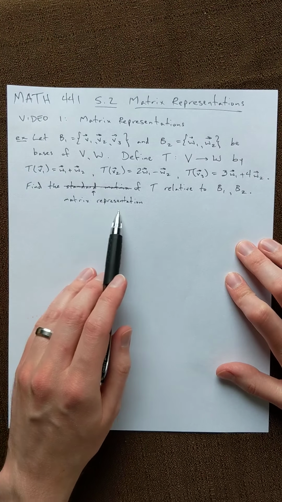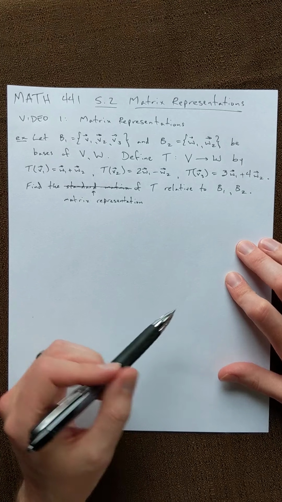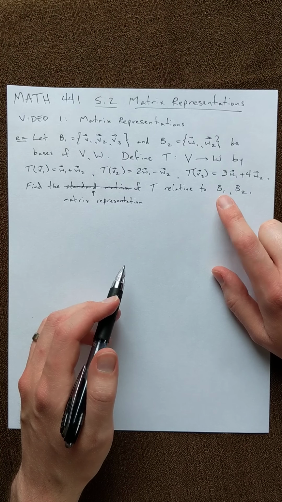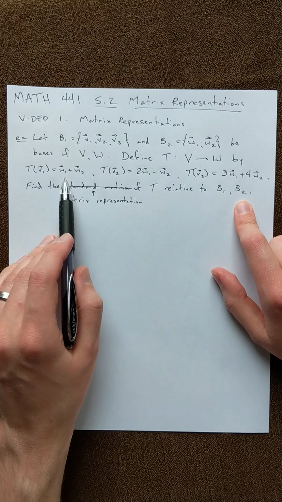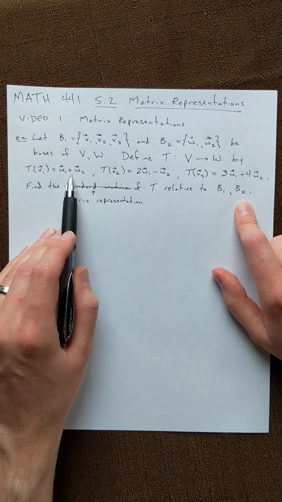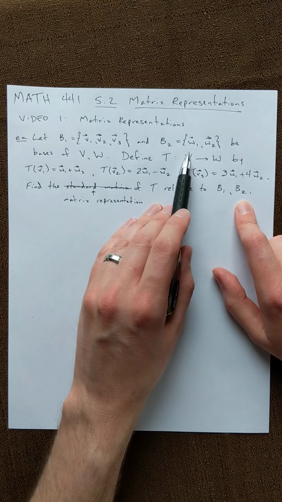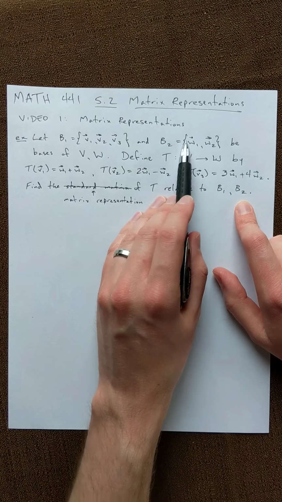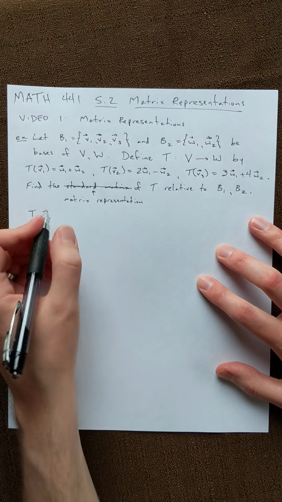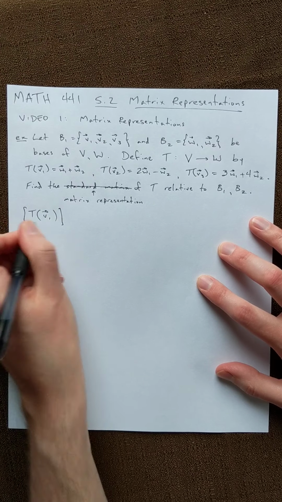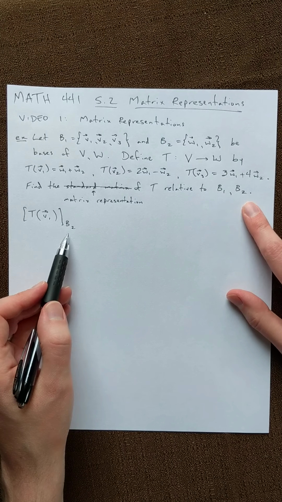If I want to find the matrix representation, which is playing the same role as a standard matrix, relative to those two bases, I need to find T of each starting basis vector, but I need to write them in terms of my ending basis. So if you look at W1 plus W2 as an output, it doesn't make sense to write that in terms of this basis. I would have to write it in terms of the basis that it lives in. It lives inside capital W, so we need a basis of capital W. So T of V1 is W1 plus W2. What I would like to find is its coordinate vector relative to B2.